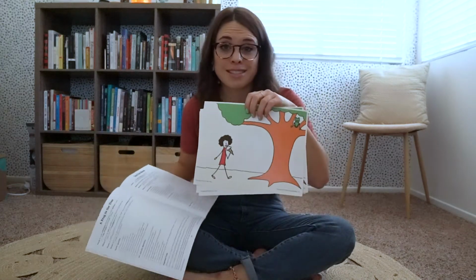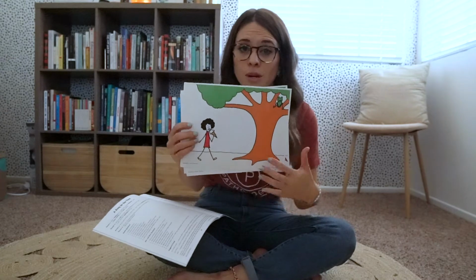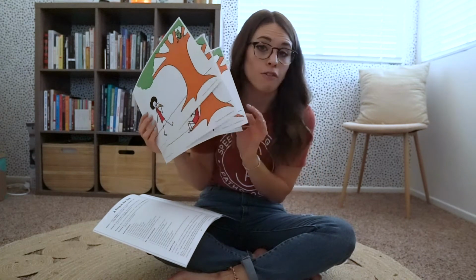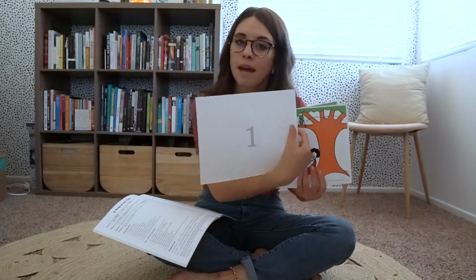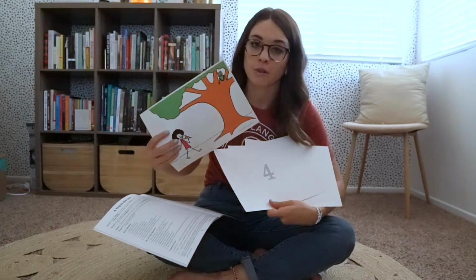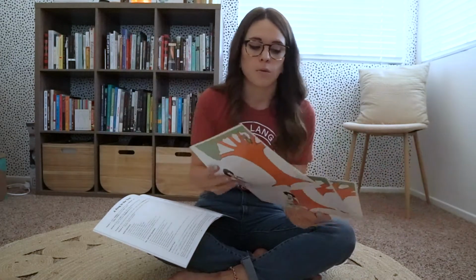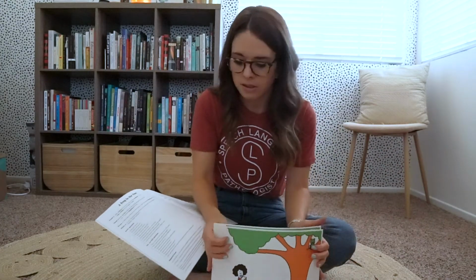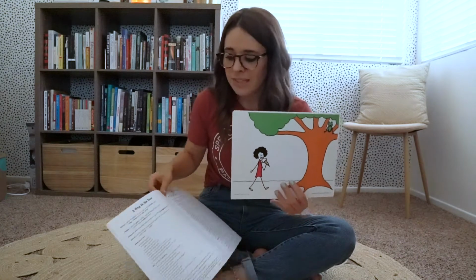So you might have noticed these pictures do not have any words. For this story, there are 4 picture cards. They all have numbers on the back, so you know which one goes first. Also, if you're doing a sequencing activity, it's really awesome to have them turned over and have the students go through what's first, what's second, what's third, and what's fourth with that visual cue of the numbers. There are no words. It's just the pictures.